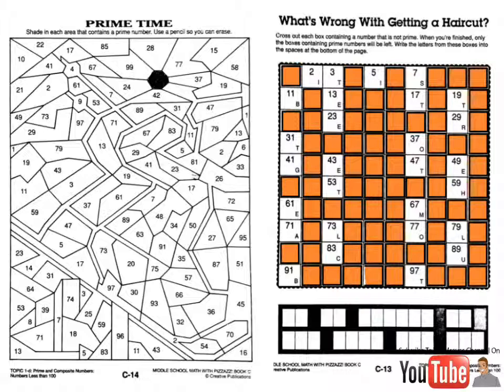Now the next one I'm going to do is 7. I'm just working my way up. So I count by 7's. I go 7, 14 is covered, 21, 28, 35, 42, 49. There's 49, so I'm going to cover that up.